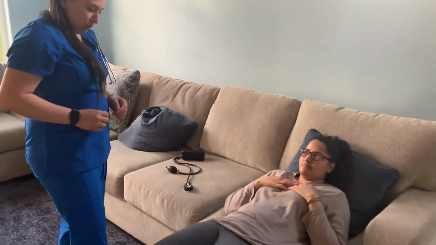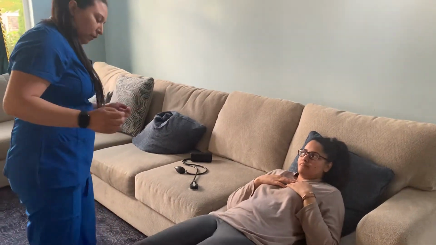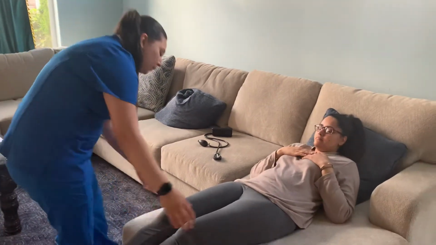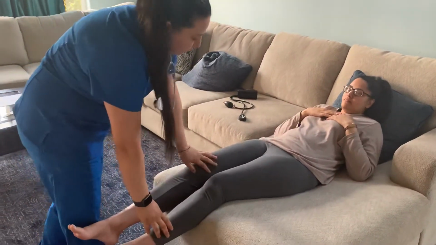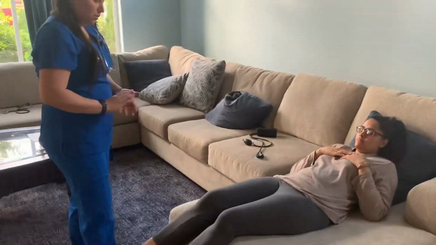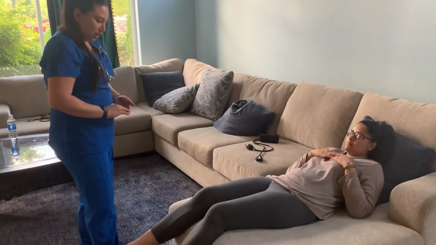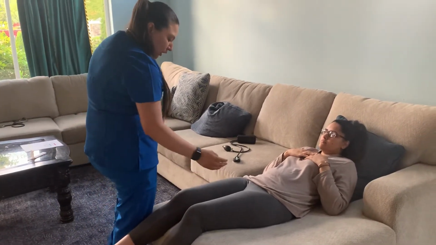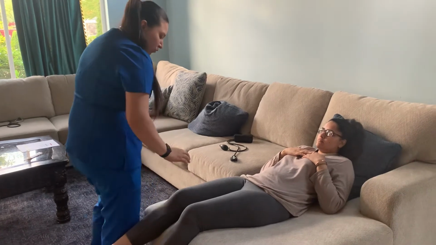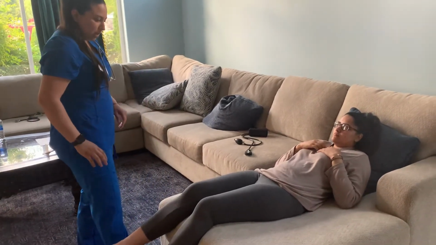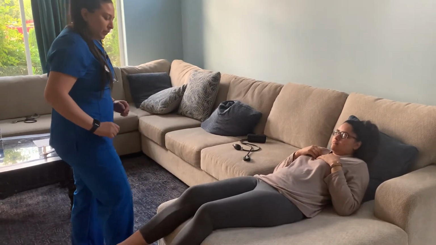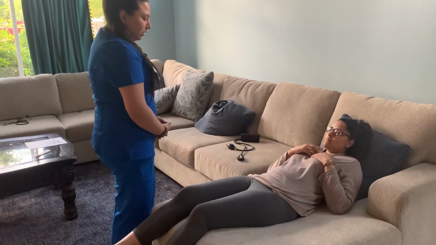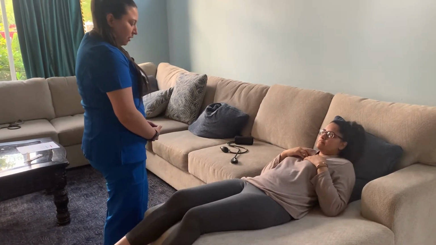So now I'm going to assess for urinary function. My patient does not have a Foley catheter right now. If my patient did have a Foley catheter, I would inspect the Foley and the bag and reassess if the patient needs a Foley catheter at this time. Okay, when did you last urinate? An hour ago.